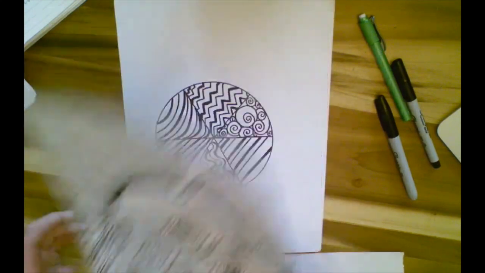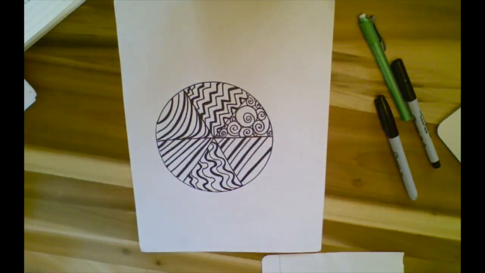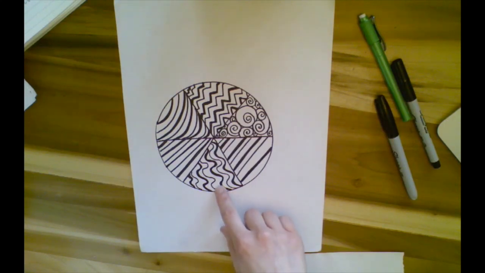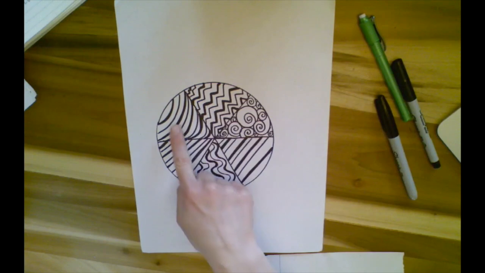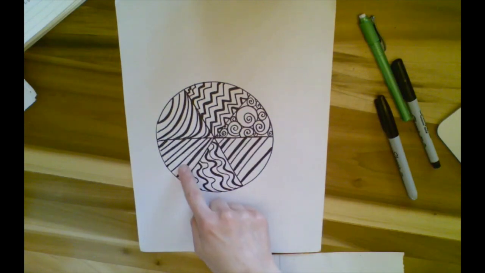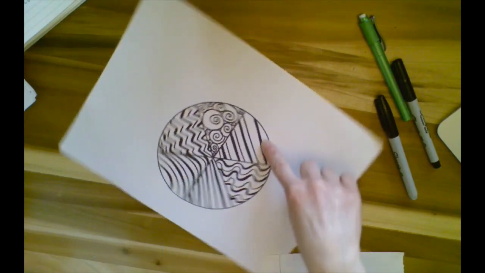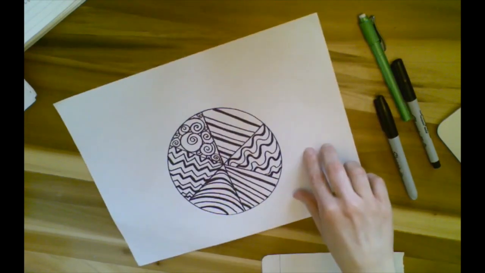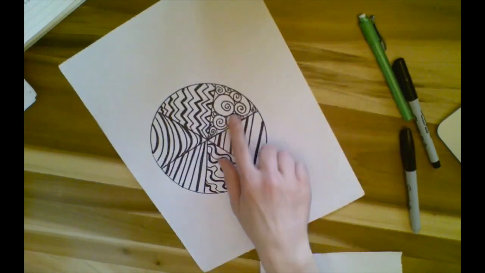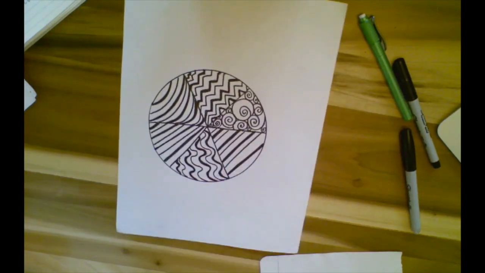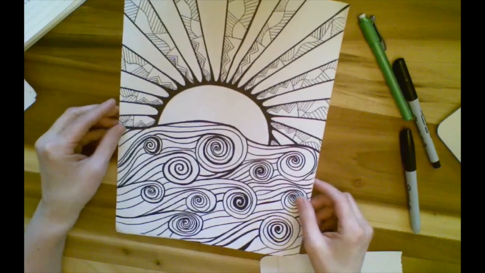If you're younger, you might want to do something a little less complicated. Here we have a circle divided into different sections. You could have one of your grown-ups help you do that. And then you're going to think about all the different kinds of lines that you know how to draw. We have wavies and zigzags, curves and straight lines. And these straight lines can look different depending on which direction they go. And we also have spirals.